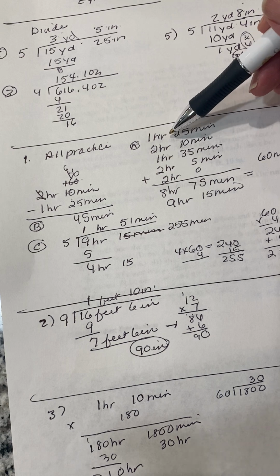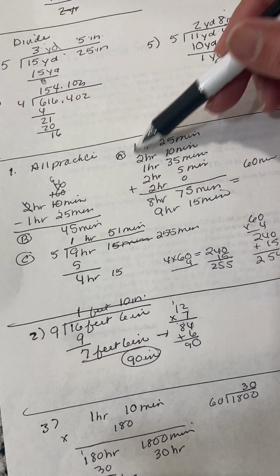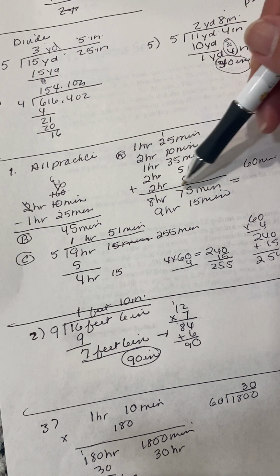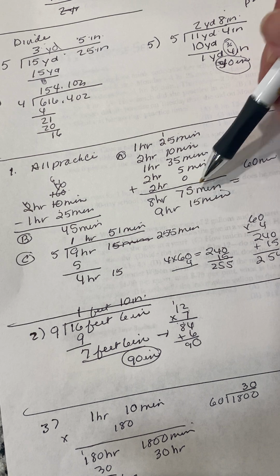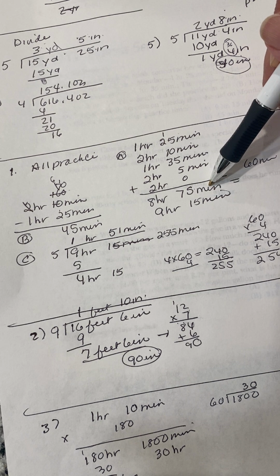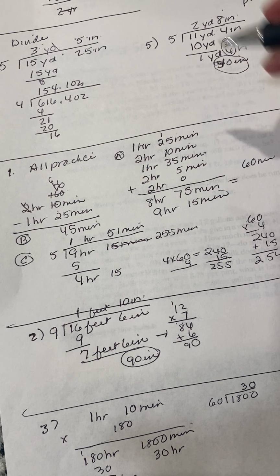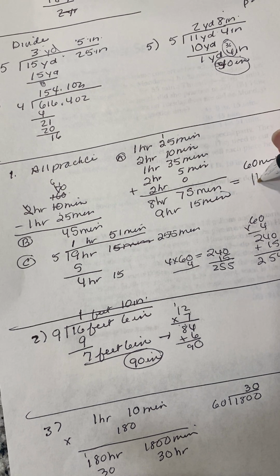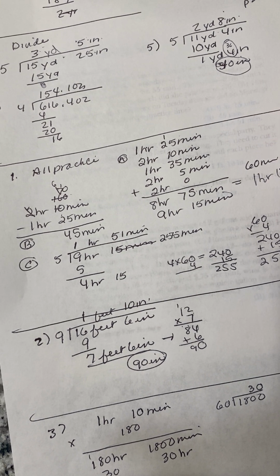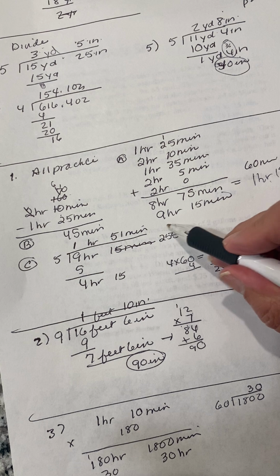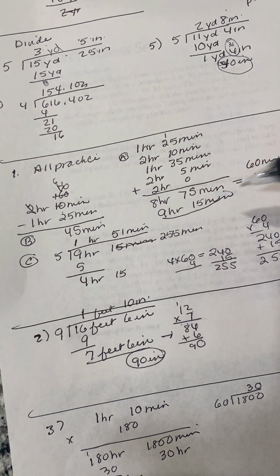So here we added them all up. 1 hour, 15, all these hours. And we came up to 8 hours and 75 minutes. Well, how many minutes are in an hour? 60. So 60 is going to be 1 hour and 15 minutes, right? And so we add the 1 hour, so it's 9 hours and 15 minutes. And we add it up.